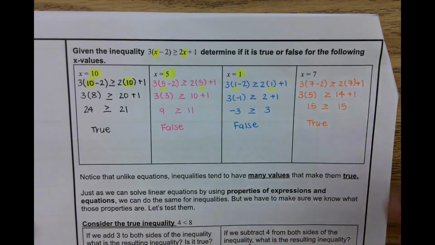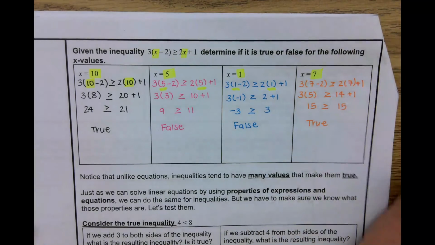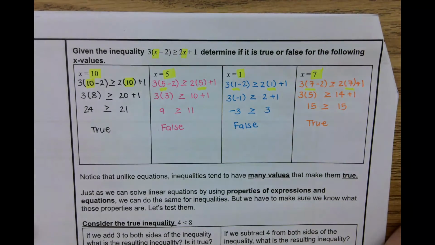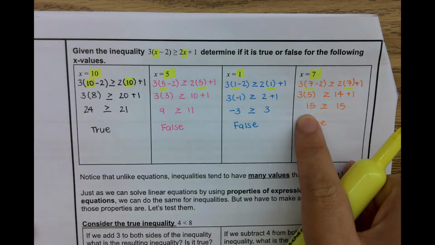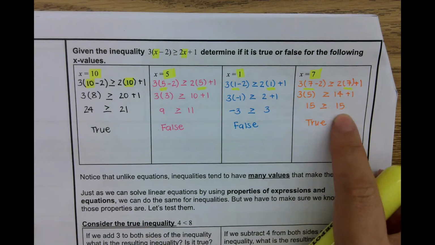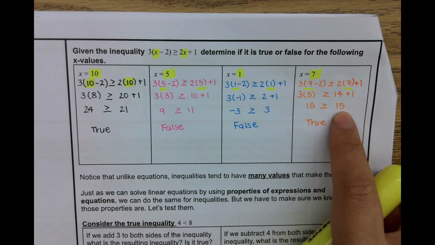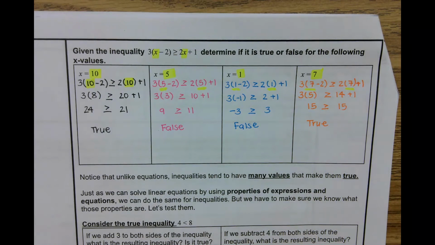Then the last one here, x equals 7. I plugged in 7 for x, and when I solved on the left side, I got 15. And on the right side, I got 15. Is 15 greater than or equal to 15? That is true. 15 is equal to 15.